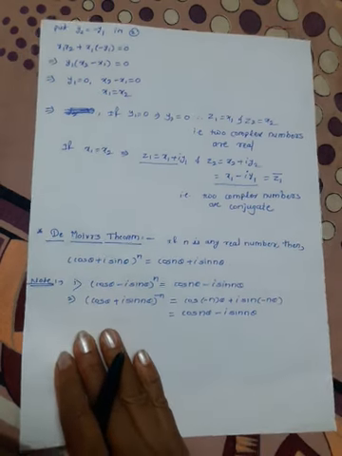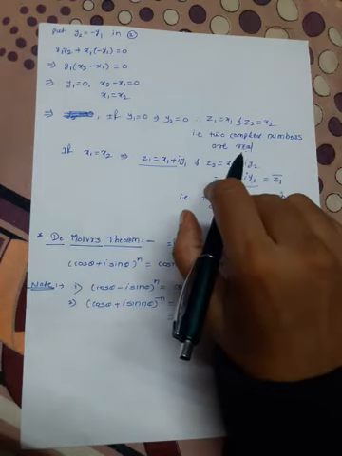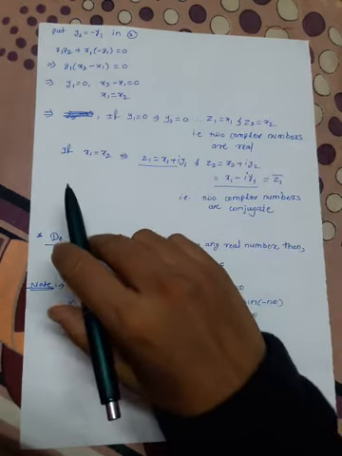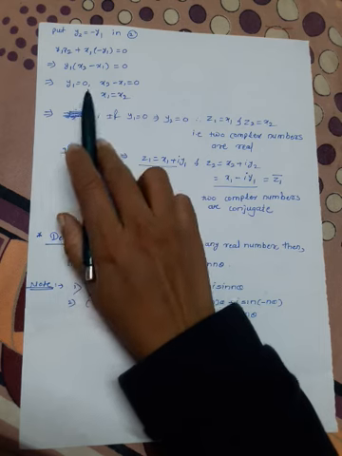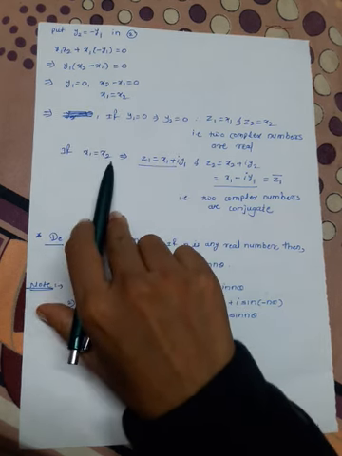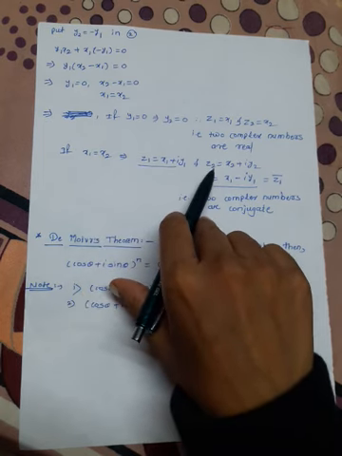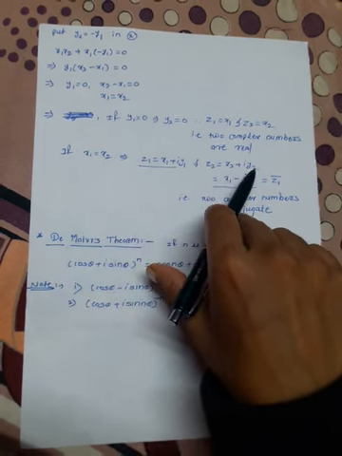Now let us prove the other side also. If x1 is equal to x2, then z1 is x1 plus i y1 and z2 is x2 plus i y2.